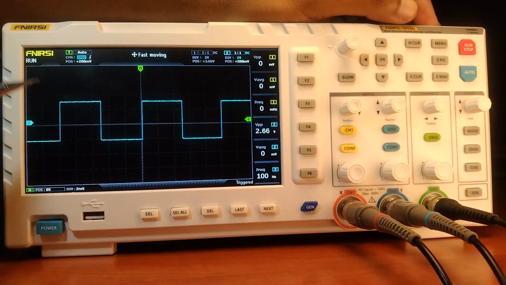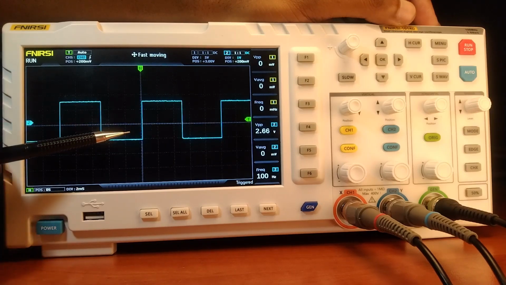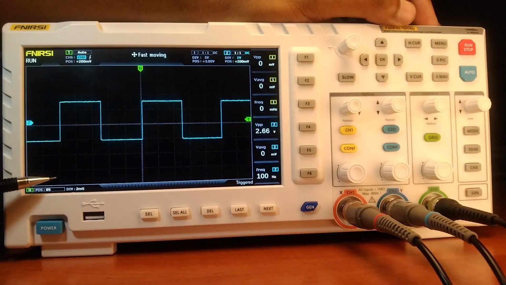This is the right position, and the time it takes to complete one cycle is from here to this position. So I can count 1, 2, 3, 4, 5. There are 5, and then I'll say 5 multiplied by 2 milliseconds. Then it will give me 10 milliseconds. That means the time it takes to complete one cycle is 10 milliseconds.